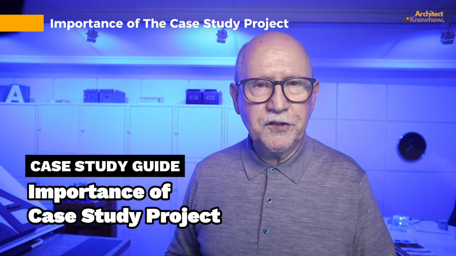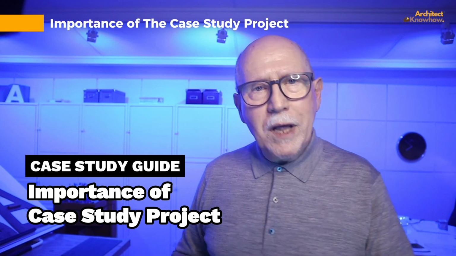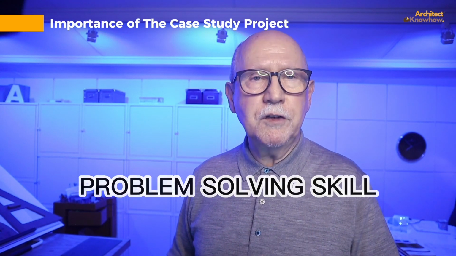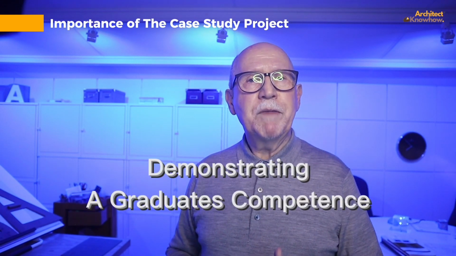In the first instance, I want to highlight the importance of the case study. A well-selected case study project is crucial for demonstrating your competence in architectural practice. That's the purpose of it. It's an opportunity for you to demonstrate your problem-solving skills, your decision-making and application of professional knowledge as an architect in practice. So the case study project is a critical component of demonstrating a graduate's competence in architectural practice.